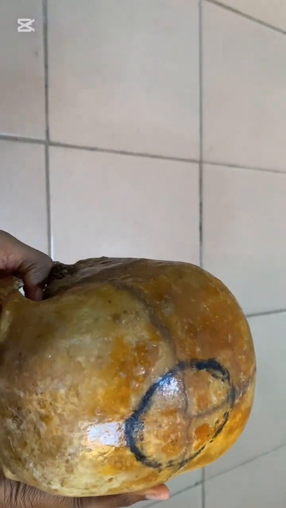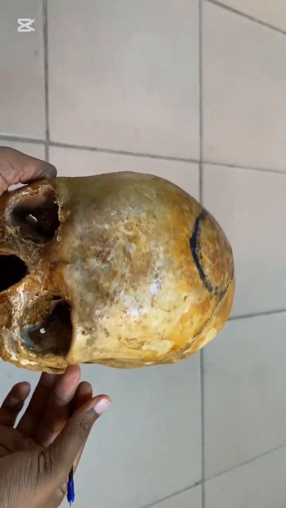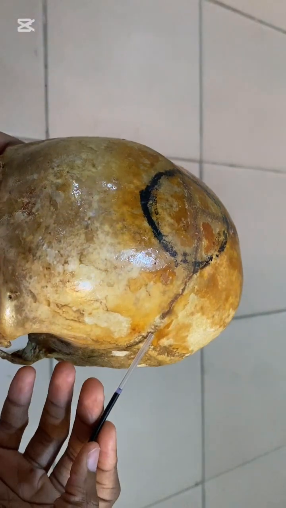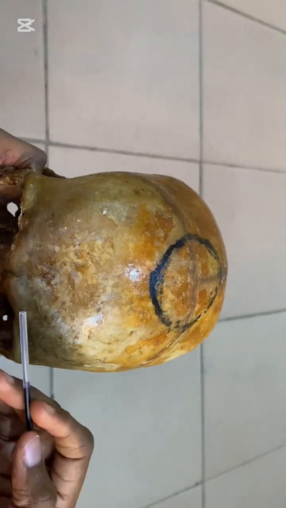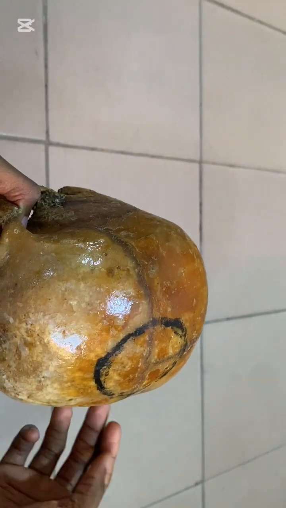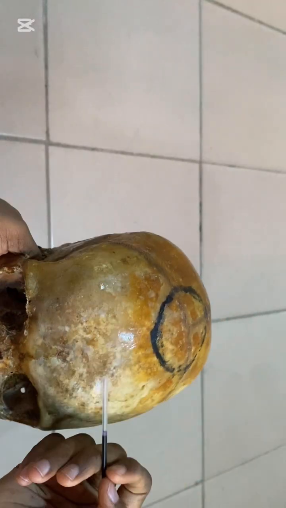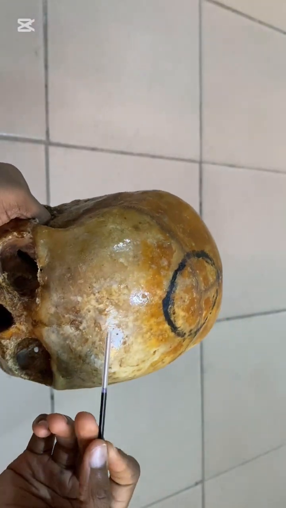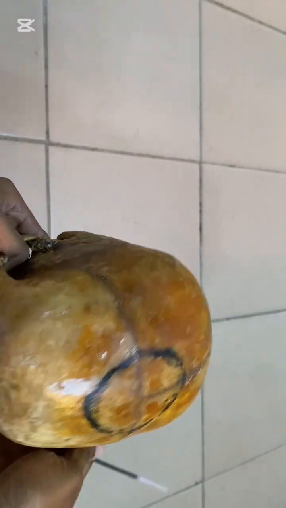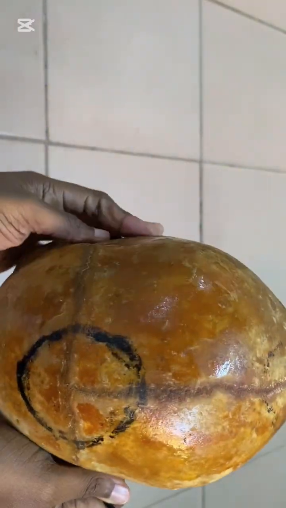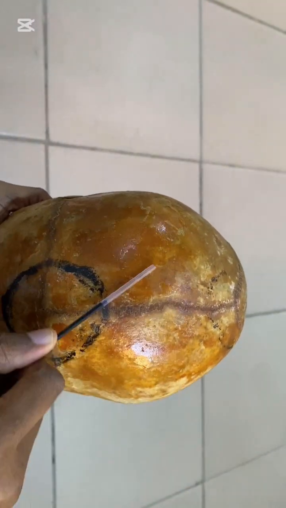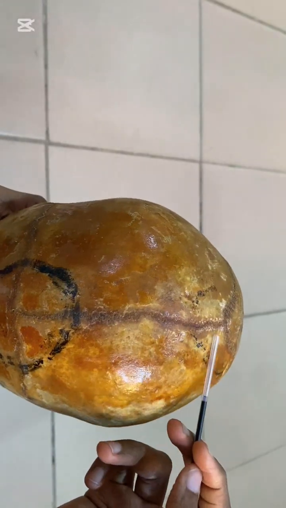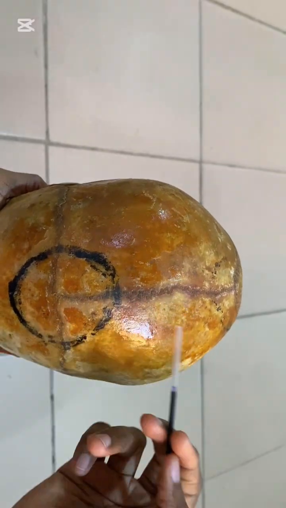The coronal suture is an important landmark on the skull, so you can write it down. This is the coronal suture. The coronal suture functions to join the frontal bone and the two parietal bones. Again, this is our frontal bone, and this is our coronal suture, which is the joint that holds the frontal bone and the two parietal bones. So when we come here, these are the two parietal bones. And this suture that is joining the two parietal bones is called the sagittal suture.